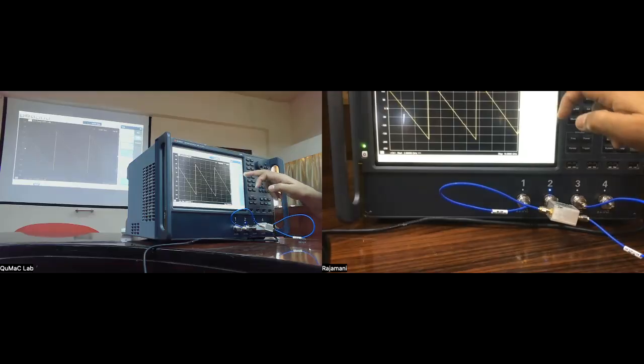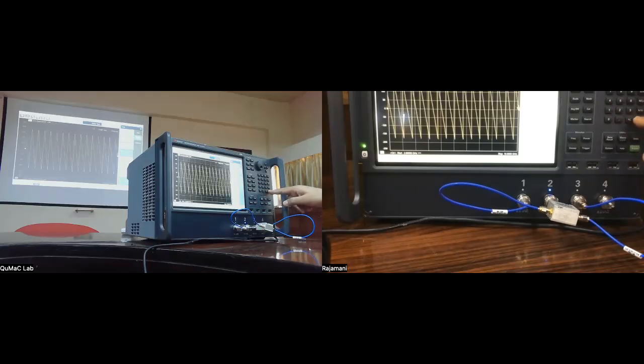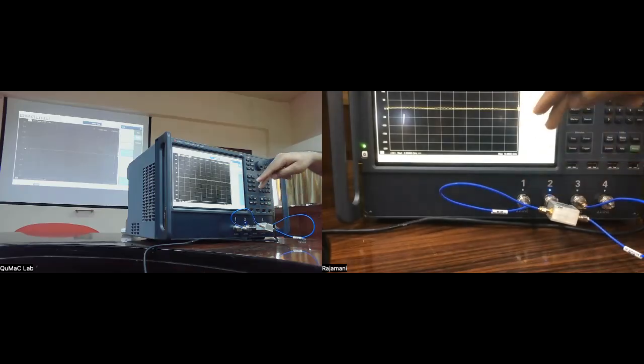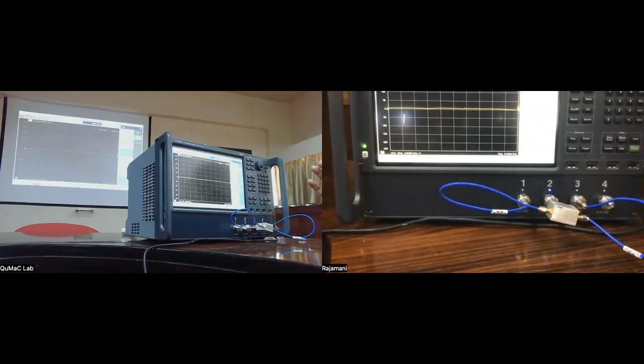So I'll again adjust this to make it as flat as possible. That looks reasonably good for this purpose. I've now removed any additional phase path going from one port to the other through the device as well.